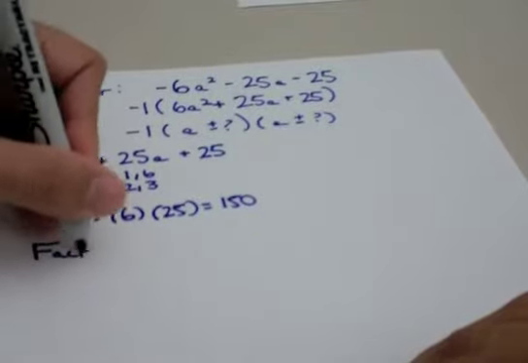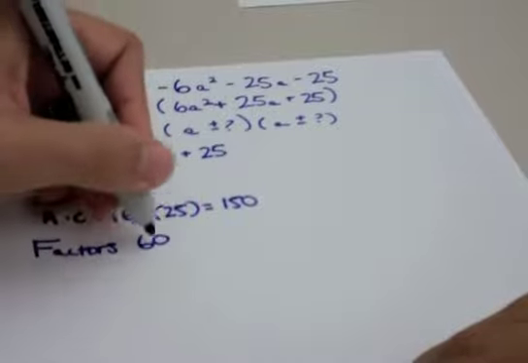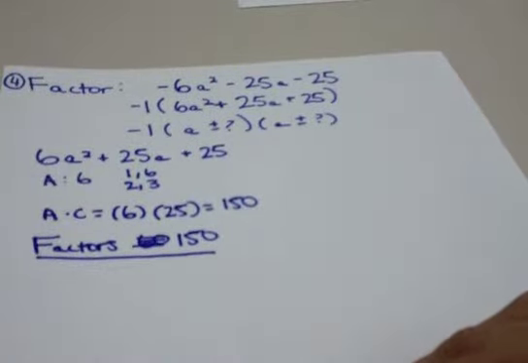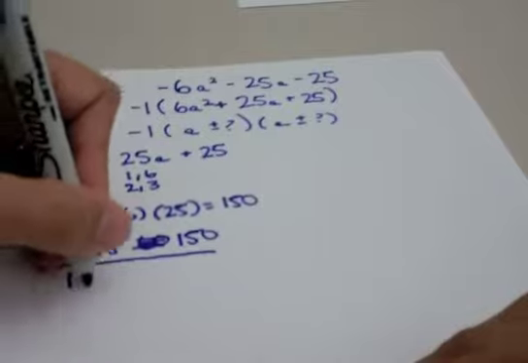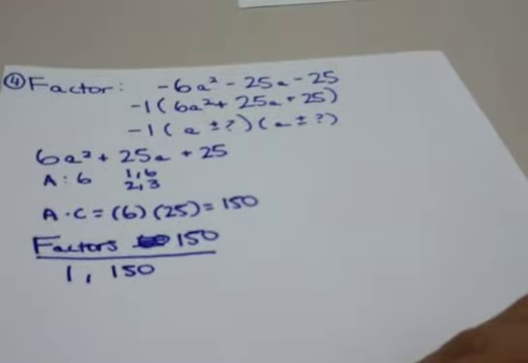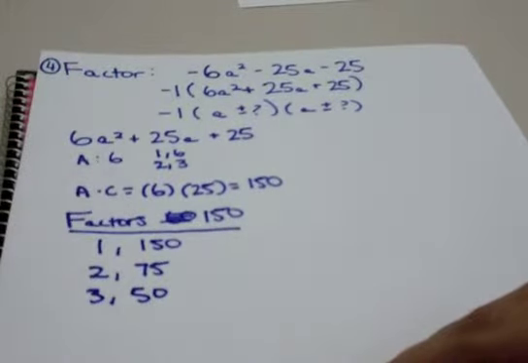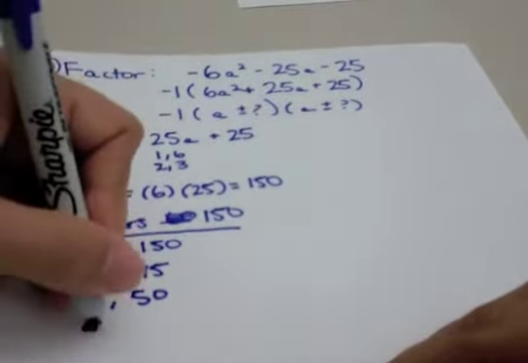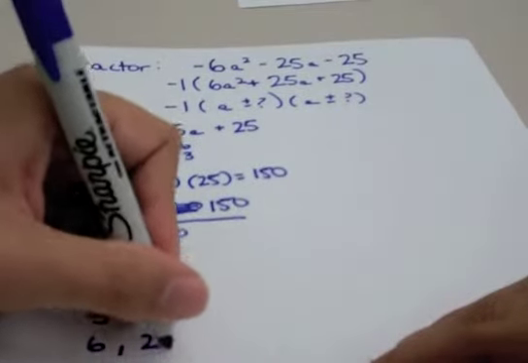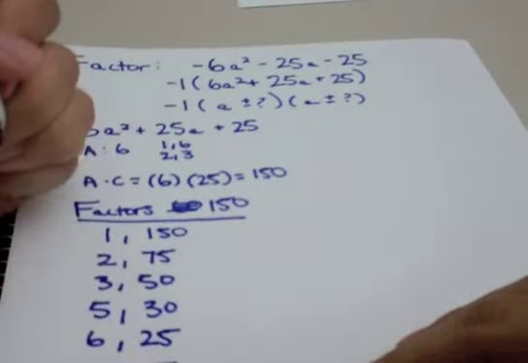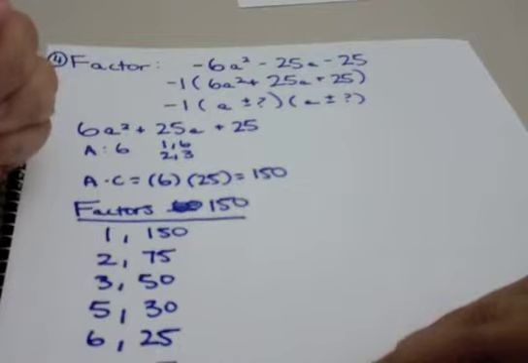So, factors of 150. And we're going to start with 1 and 150, 2 and 75, 3 and 50, 4 doesn't work, 5 and 30, 6 and 25, 10 times 15. I believe that is all.